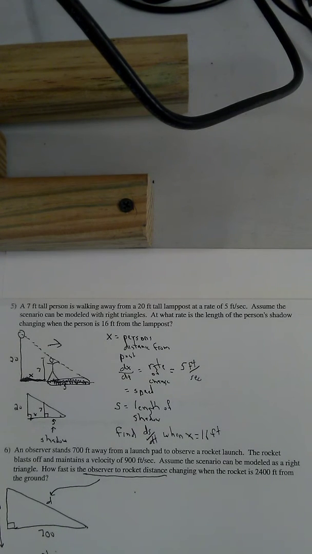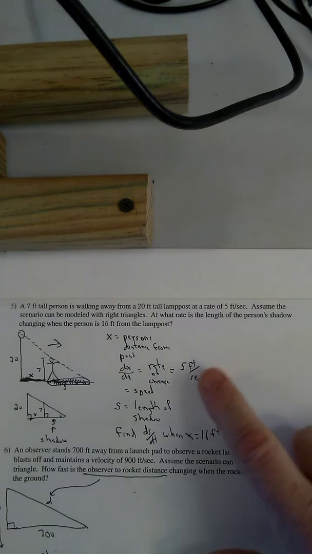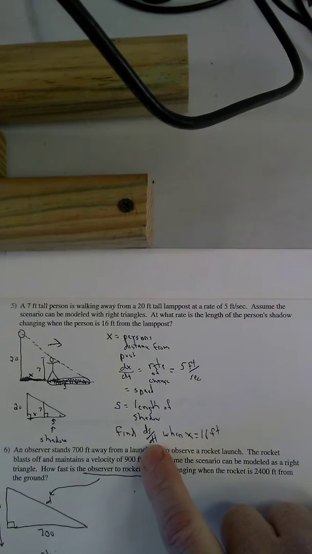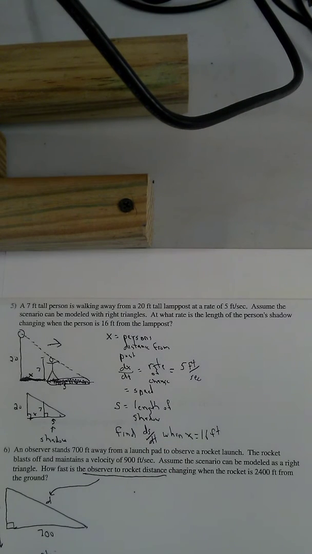it's a rate of change. So let's see. I know dx/dt, and I want to find ds/dt. So I need a relationship with x and s in it. I'm going to use right triangles, and this is x and that is s.